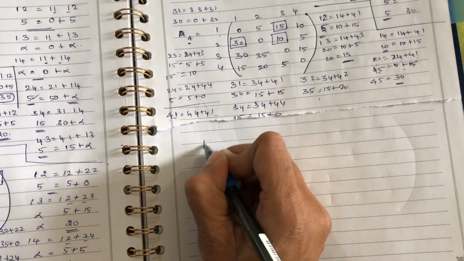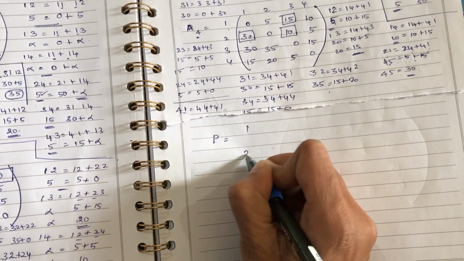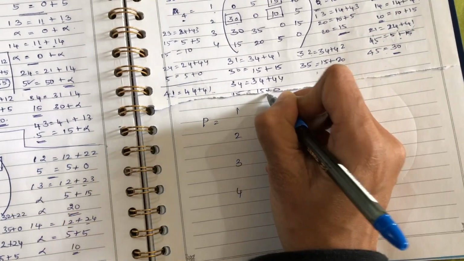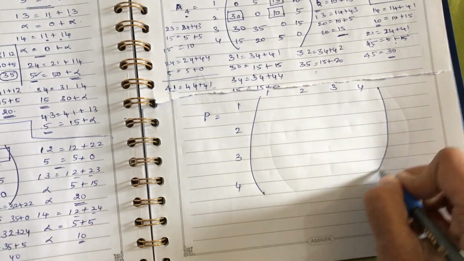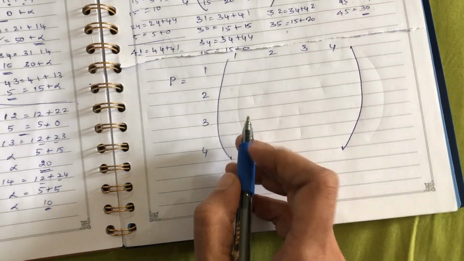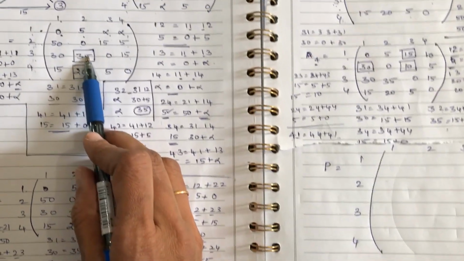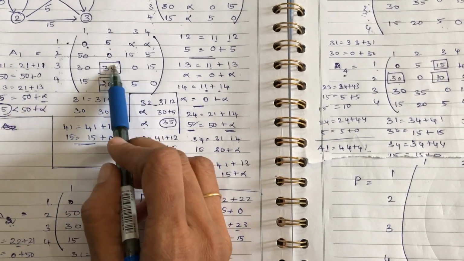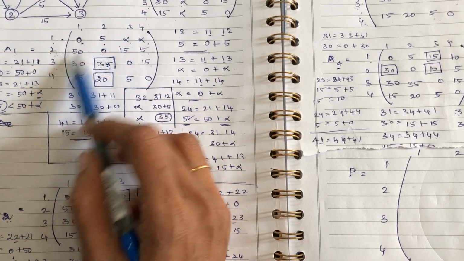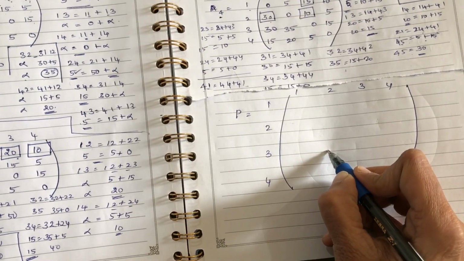We will construct the path matrix. In path matrix, again the same 1, 2, 3, 4. This is a 4 by 4 matrix, so make it as 1, 2, 3, 4. So in this, out of this 4 by 4 matrix, what we are going to do is just check whichever is changed. In A1, 3,2 and 4,2 are changed.